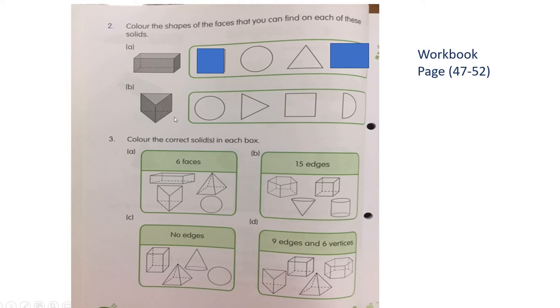The next one, this is a prism too. So triangular, or no, this is a square based prism. You can see, sorry, this is a triangle based prism, and you can find the rectangles. Okay, rectangles.